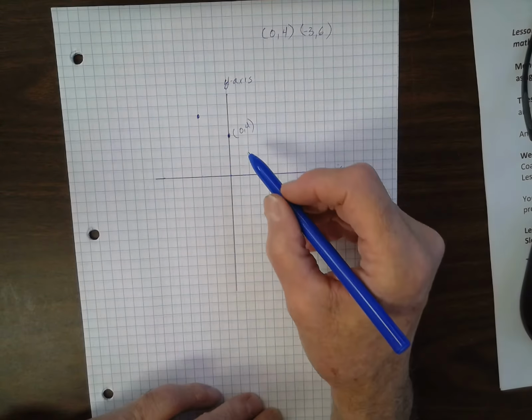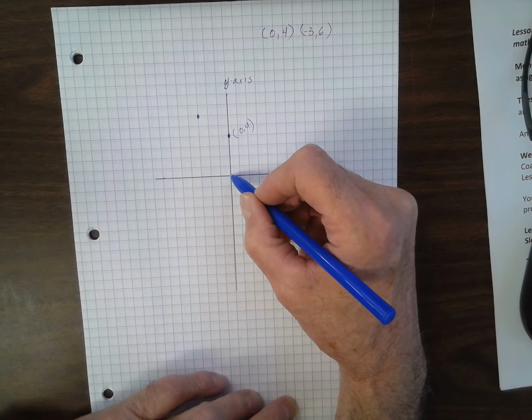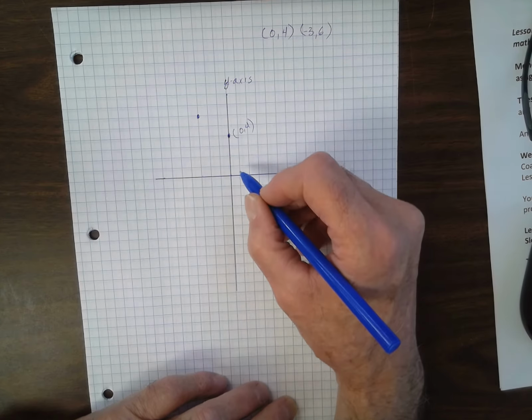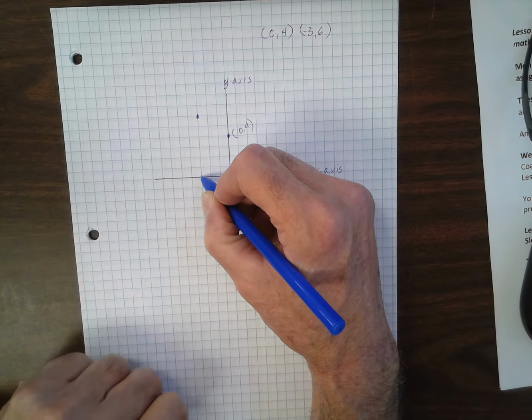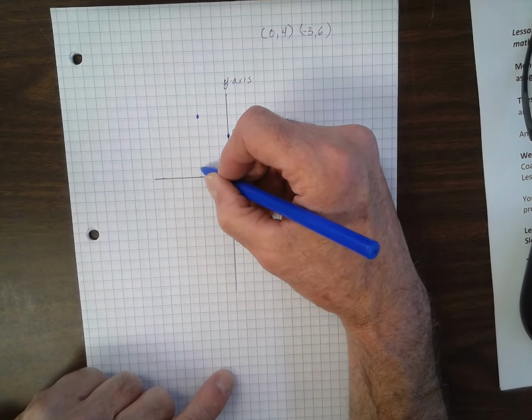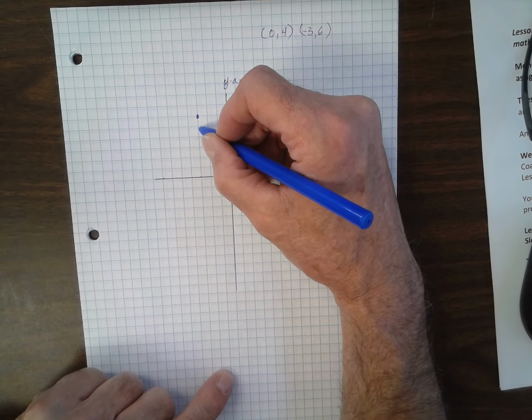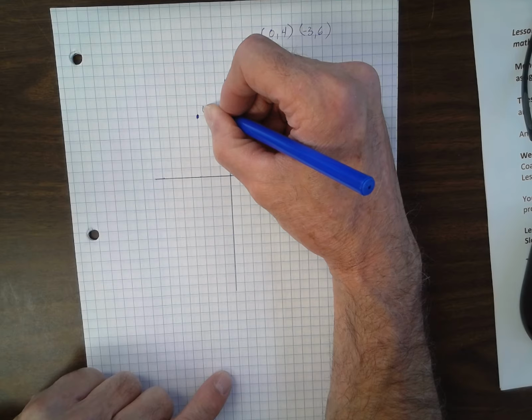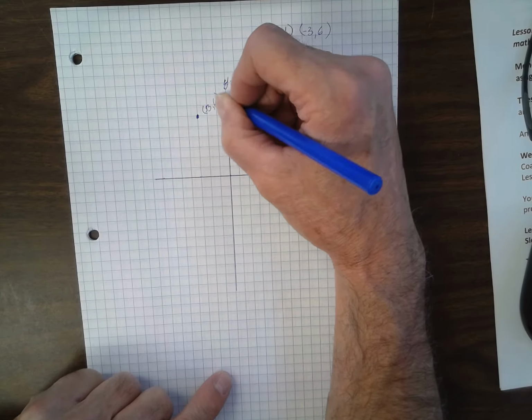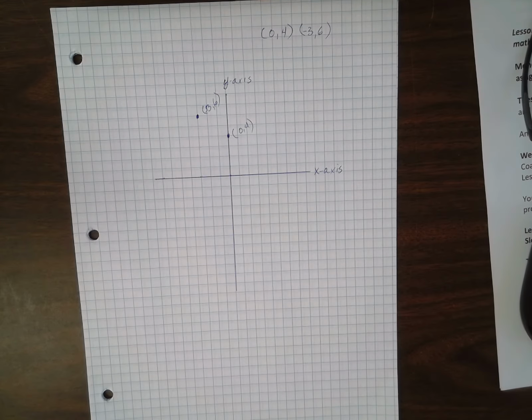My next point is negative 3 and 6. When I hear negative, I'm always thinking going to the left. So 1, 2, 3. And then 6 is a positive 6, so I'm going to be going up. 1, 2, 3, 4, 5, 6. I'll go ahead and label this point negative 3 and 6. So there you have it. These are 2 points of a linear function.